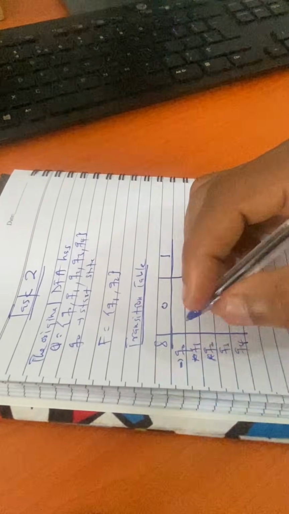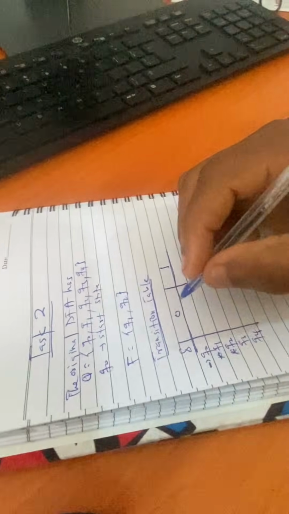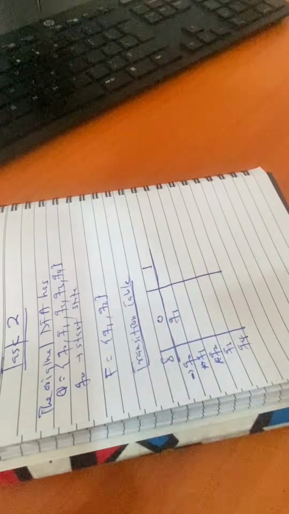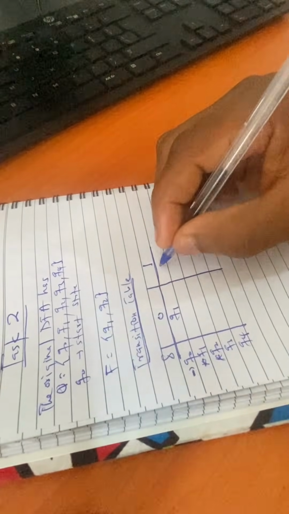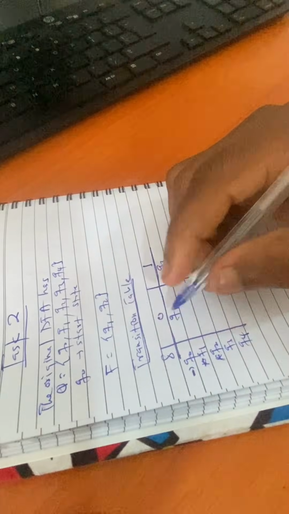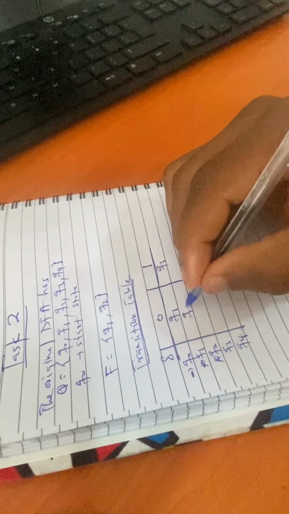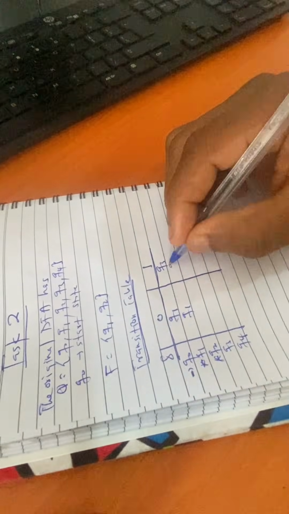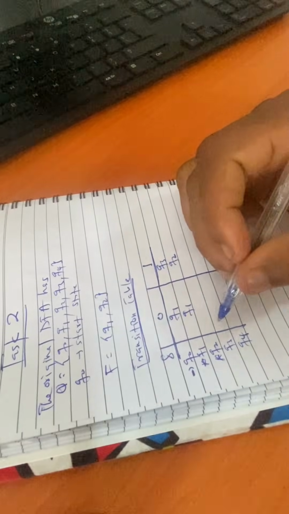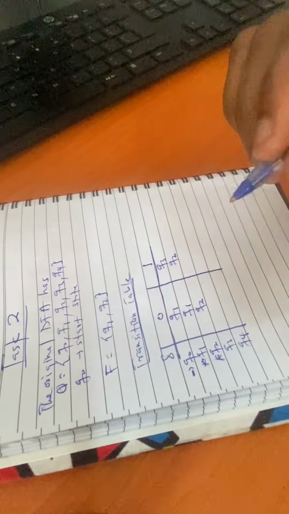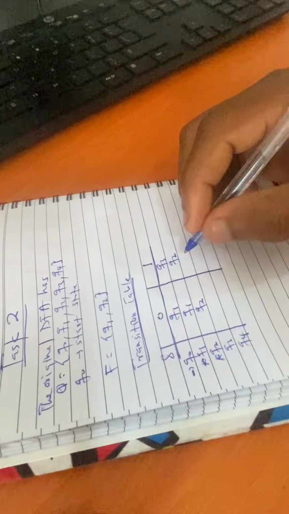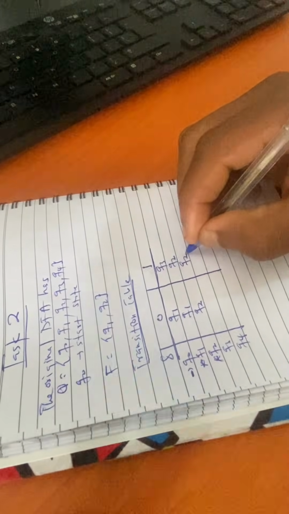Q0 on input 0 goes to Q1. Q0 on input 1 goes to Q3. Q1 on input 0 goes to Q1. Q1 on input 1 goes to Q2. Q2 on input 0 goes to Q2, so it loops. Q2 on input 1 also loops.